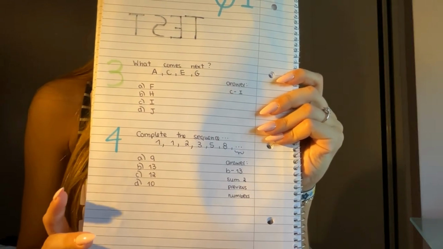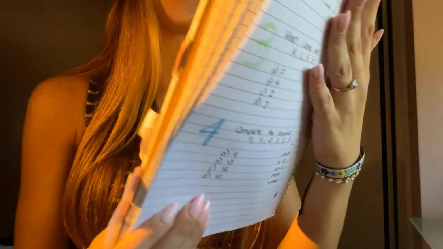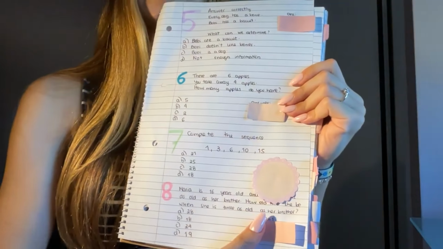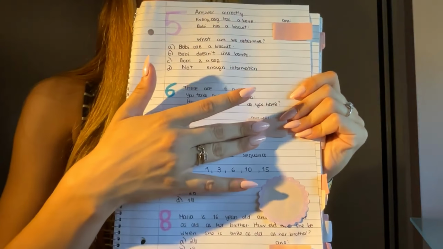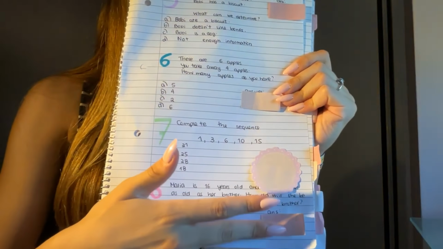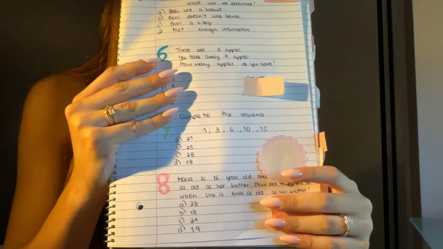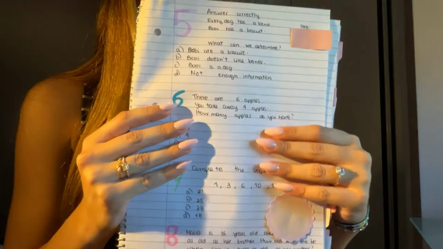Great job, did you get this one right? Okay, moving on to the next set of questions. The answer is actually wanting to come out, so I'm trying to see if the stickers don't move.